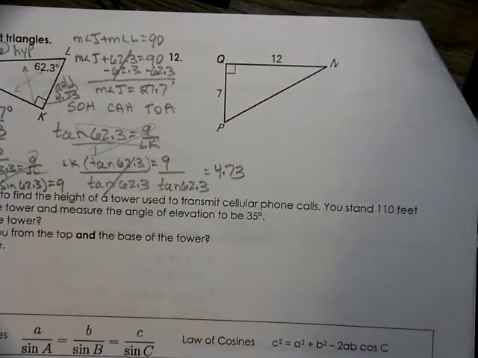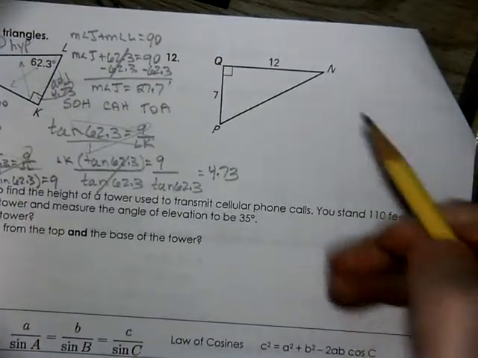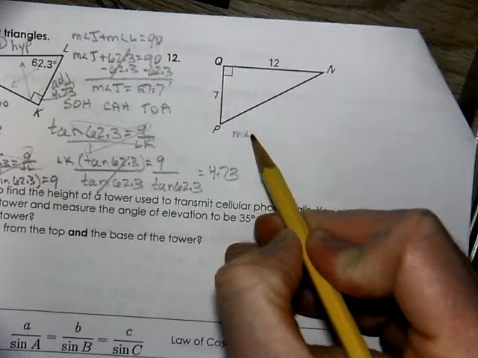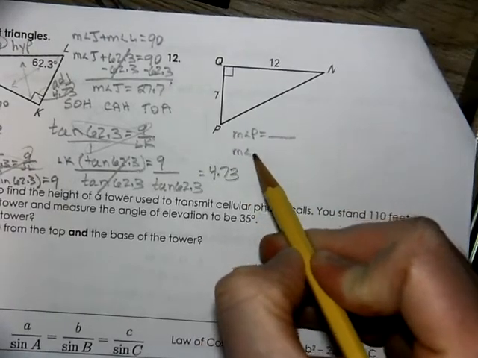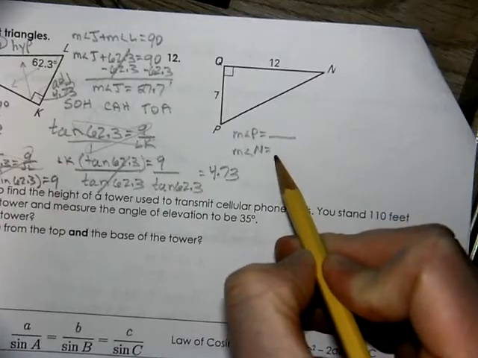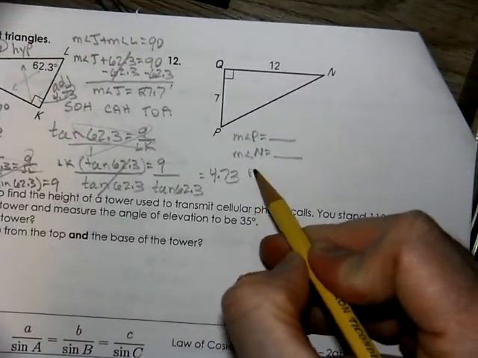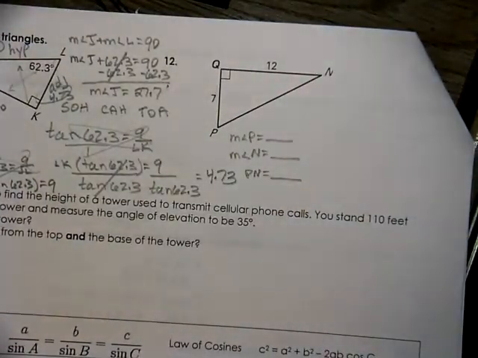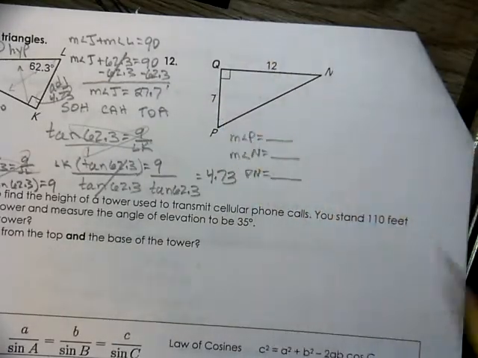We'll come over to this triangle and recognize that we don't know the measurement of angle P. We don't know the measurement of angle N. That makes it a little trickier for us. And we don't know the length of the hypotenuse, which is PN. We know the 90 degree and we know the two leg lengths.